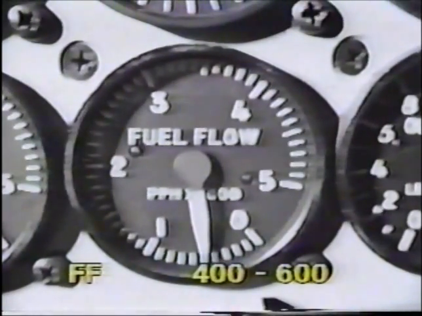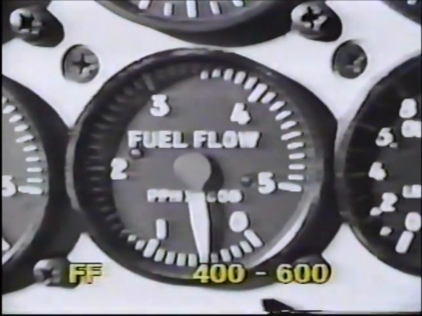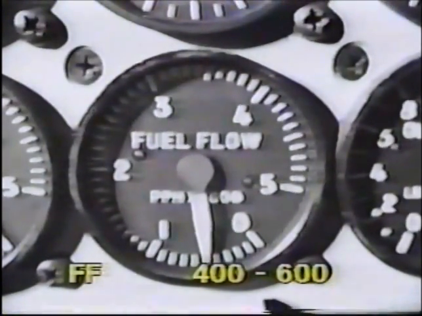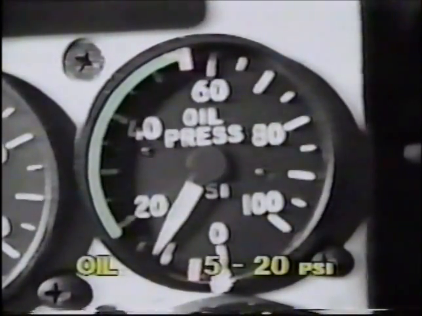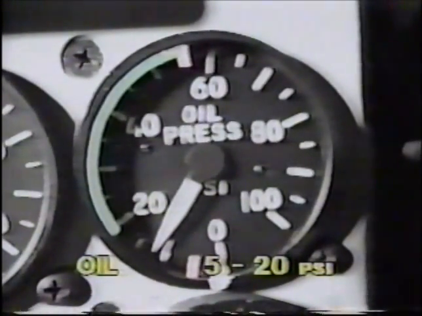Fuel flow should indicate 400 to 600 pounds per hour at sea level, with a maximum allowable fluctuation of plus or minus 25 pounds per hour. Oil pressure should indicate between 5 and 20 psi, plus or minus 2%.